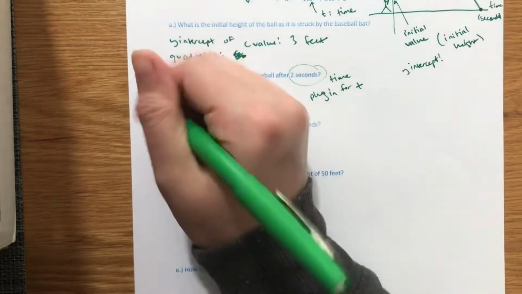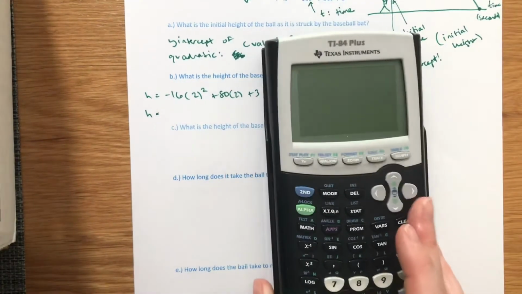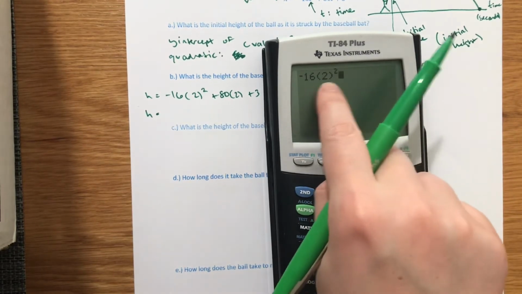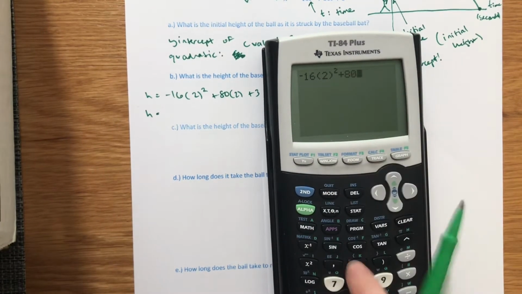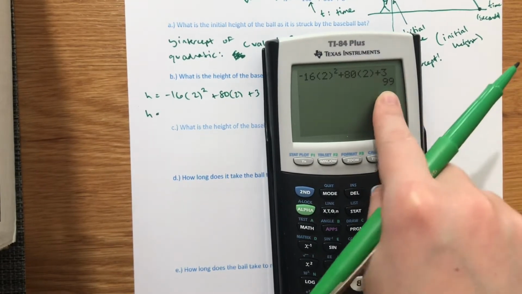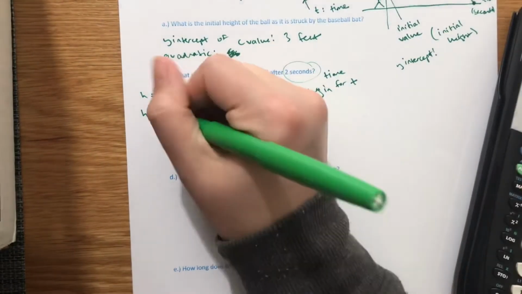And then to find that number, literally just type this whole thing into Desmos Scientific. I'm going to use my calculator so that you guys can see while I'm making my video. So negative 16 times 2 squared. Remember, don't forget your parentheses. Parentheses are important for this part. Plus 80 times 2 plus 3. 99. So the height of the baseball after 2 seconds is 99 feet.